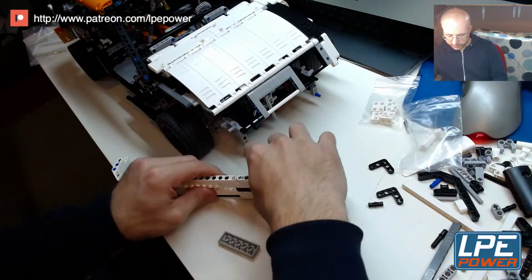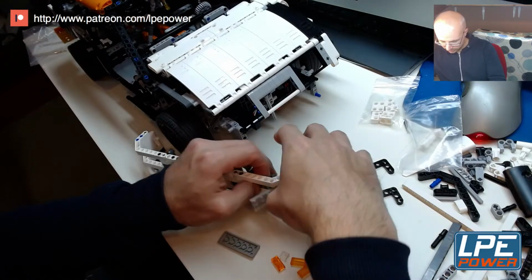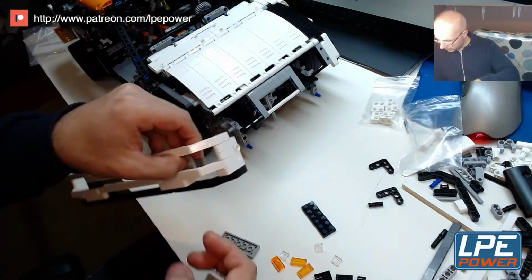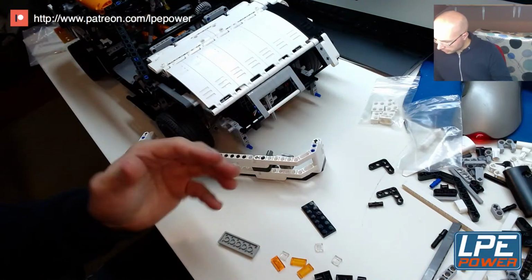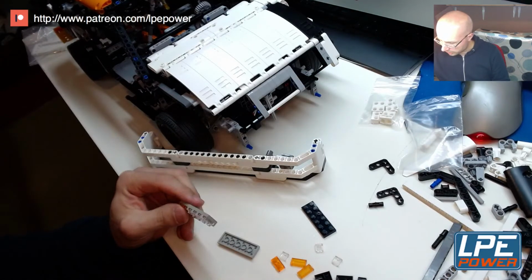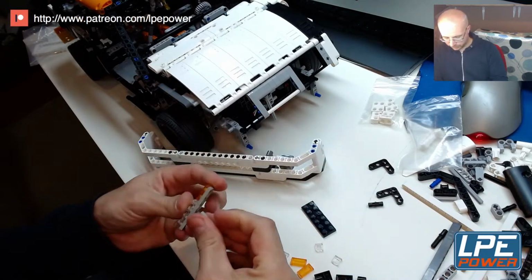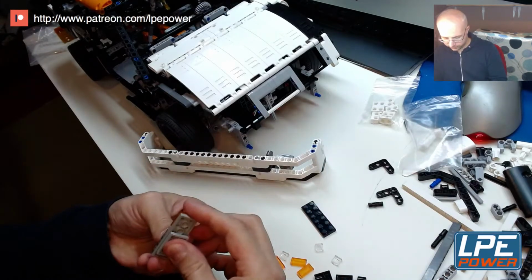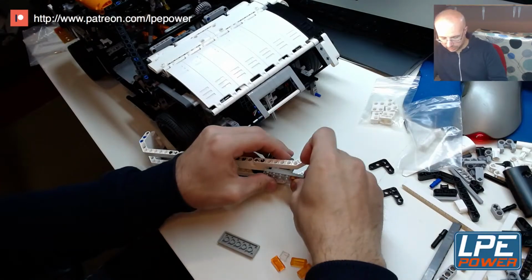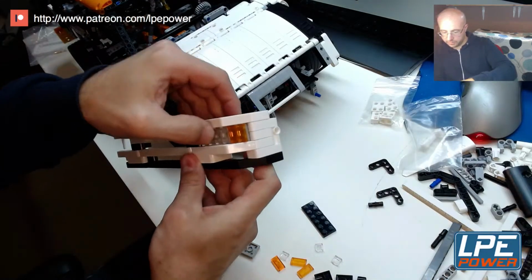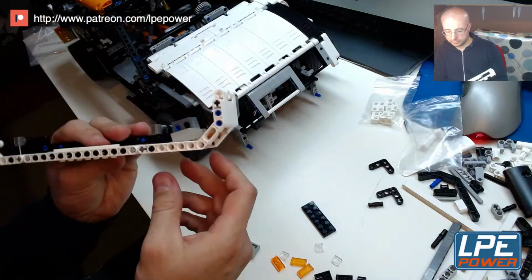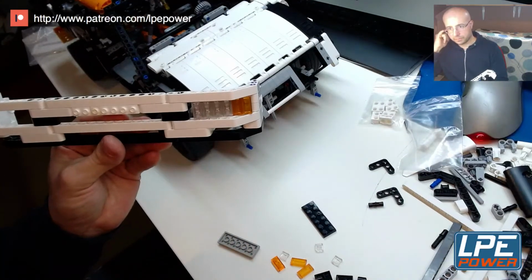I would perhaps do even... I would pull it out a little bit more. So maybe one more plate, so it can be angled out a little bit more.